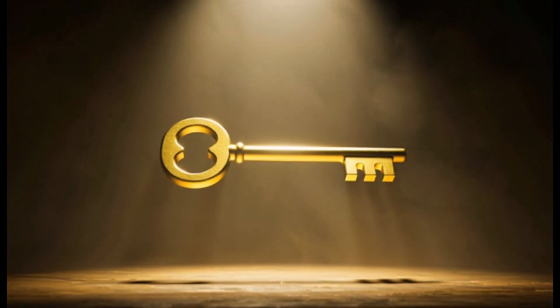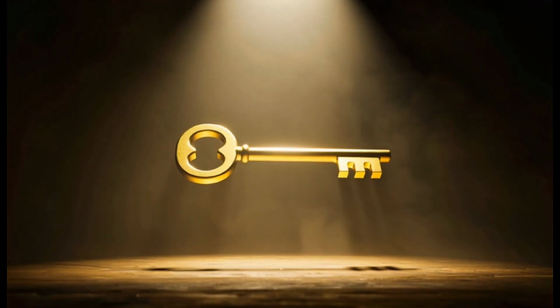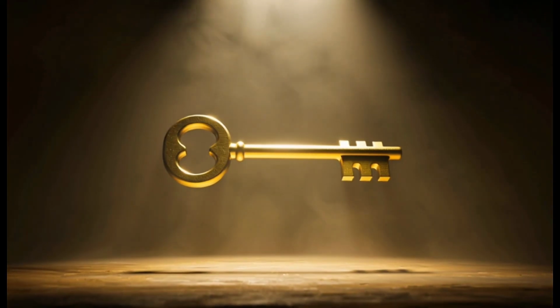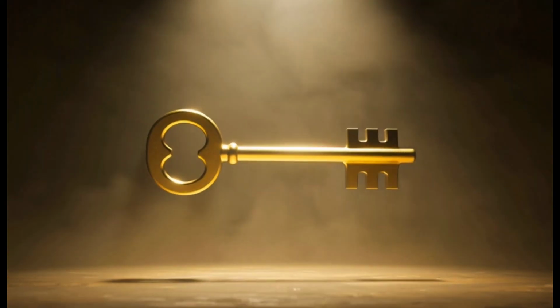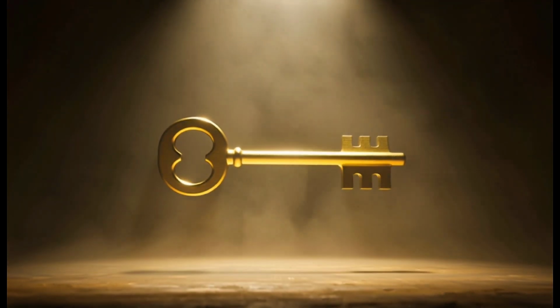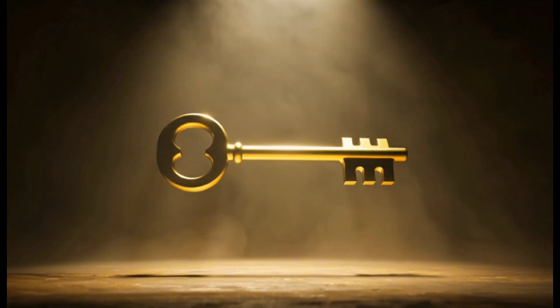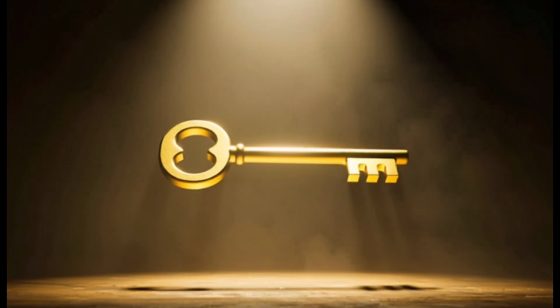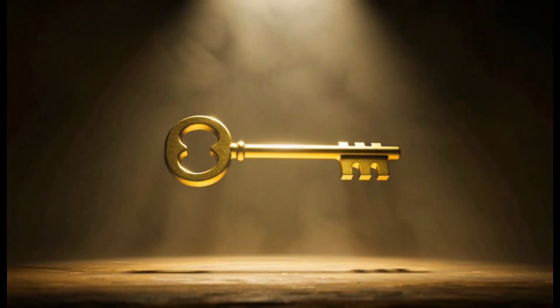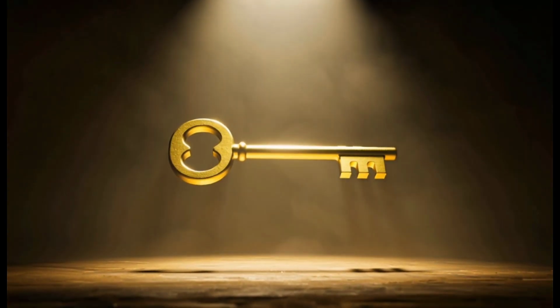Okay, the feature nobody is using. Interactive audio mode. Here's what this means. You know the audio overview, the two AI hosts discussing your sources? In interactive mode, you can interrupt them. You can talk to them. Ask follow-up questions. Redirect the conversation. Ask them to go deeper on a specific point. It's a live, real-time podcast discussion where you are the third host.